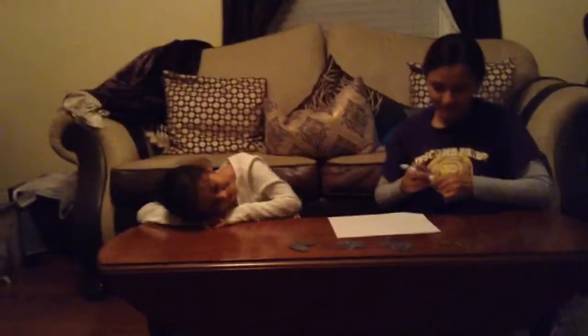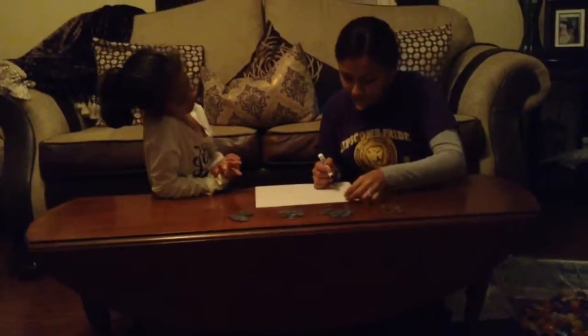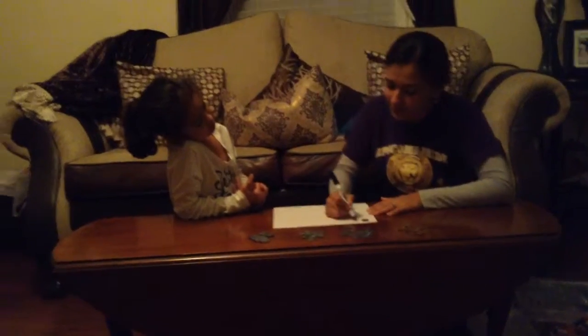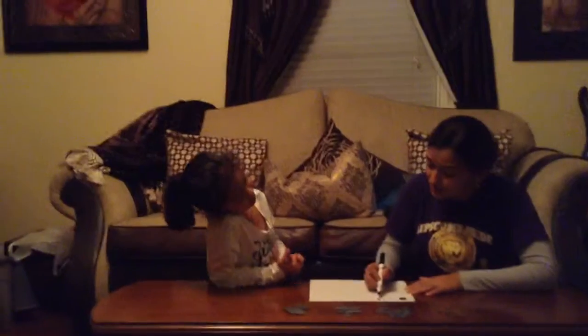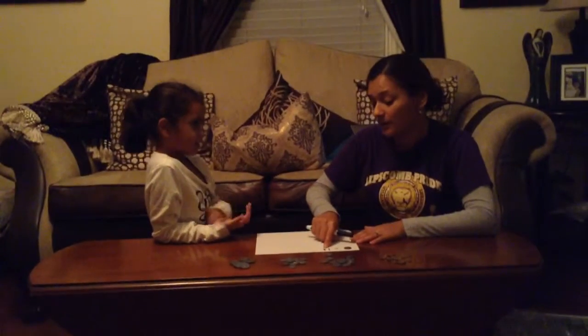Okay, so a penny, I'm going to write it here. 1 penny, I'm going to put it there, equals 1 cent. And this right here is the cent sign. So that tells us that that's 1 cent. Okay?